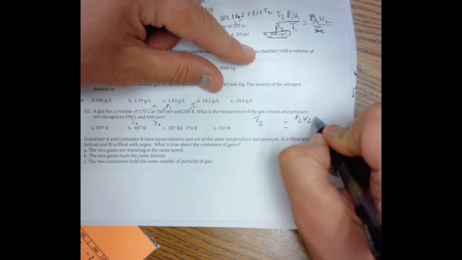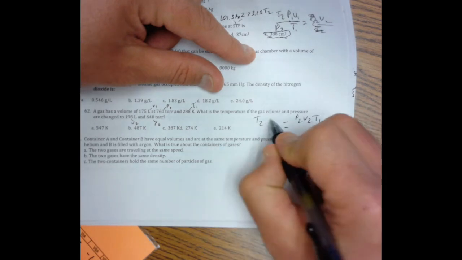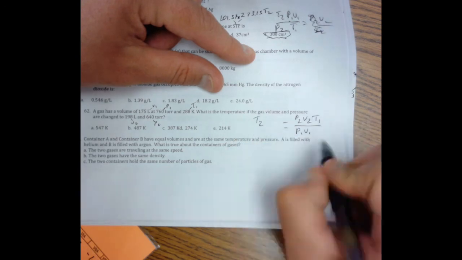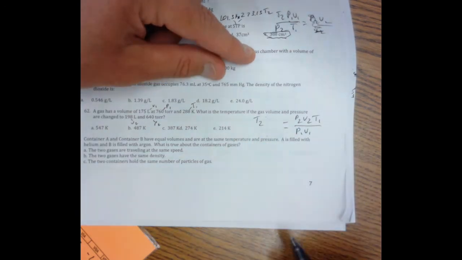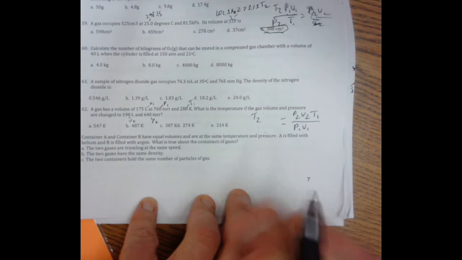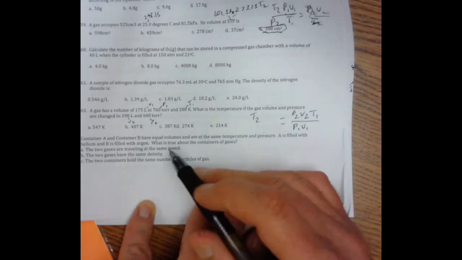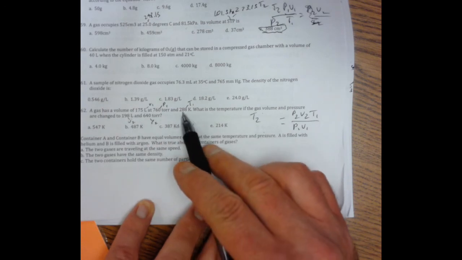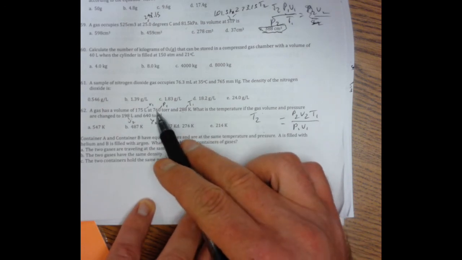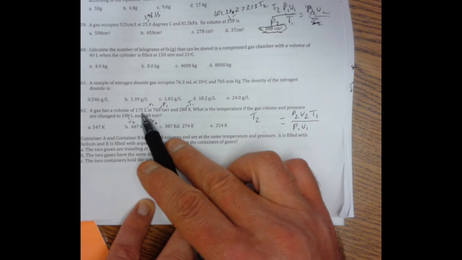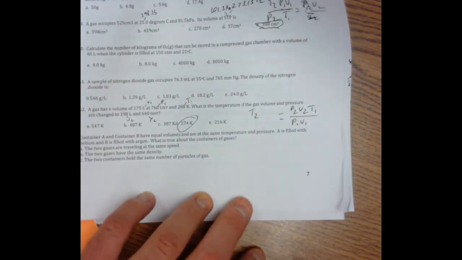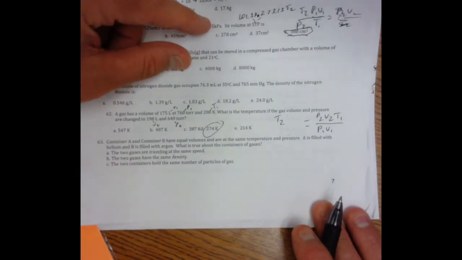So T1 goes up, T2 goes up, P1 and V1 both go down. So let's see if I can do it. 640 times 198 times 288 divided by 760 divided by 175. The answer is about 274.4012. So that's 274 Kelvin.